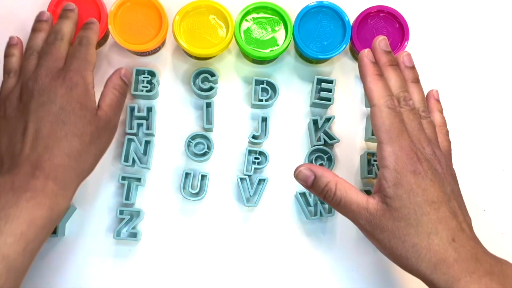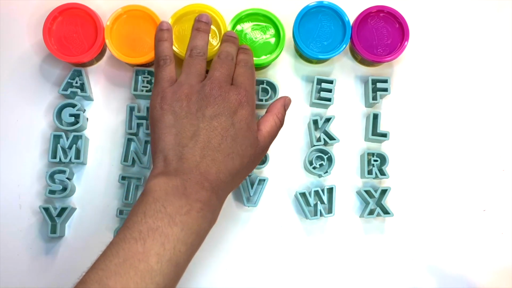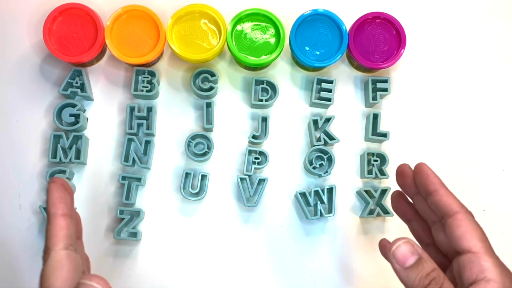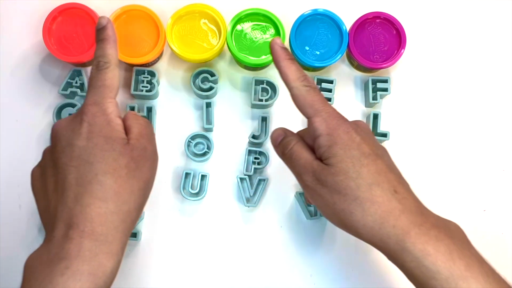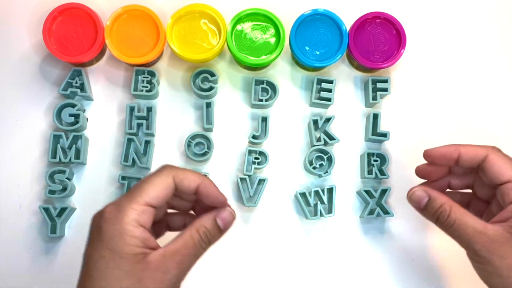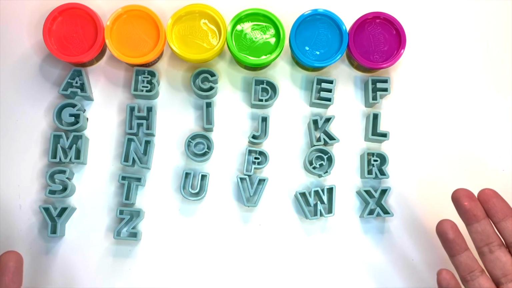So I've chosen to use red, orange, yellow, green, blue, and purple, some rainbow colors, for our core, which means that these 6 colors need to repeat over and over again in the exact same way as many times as we would like.